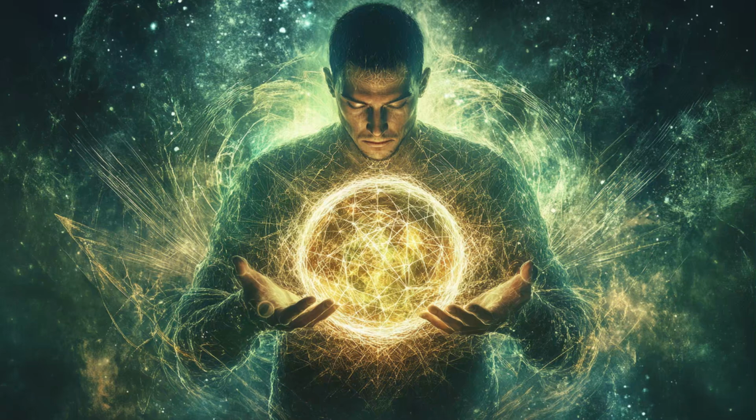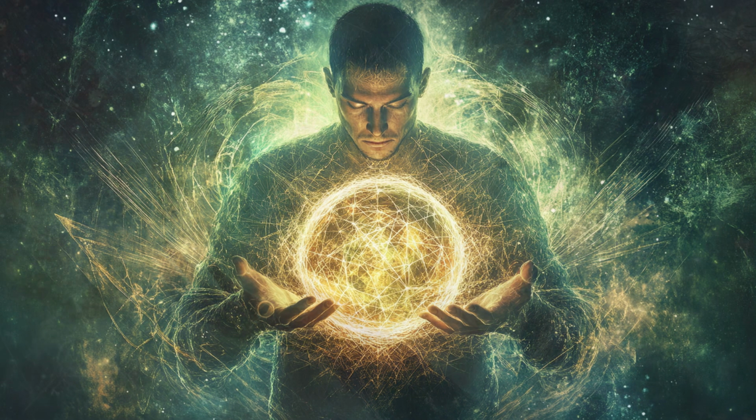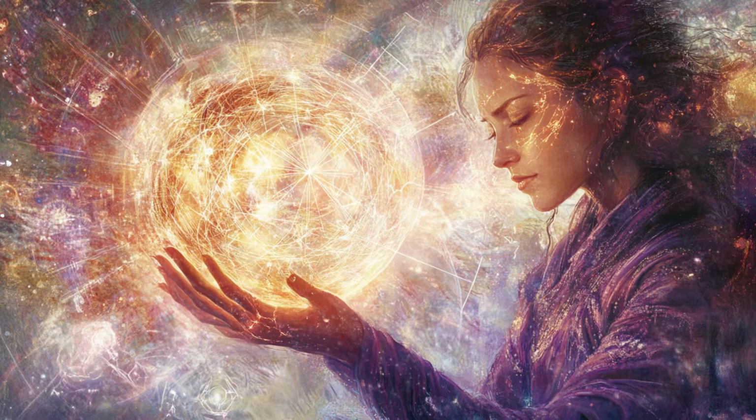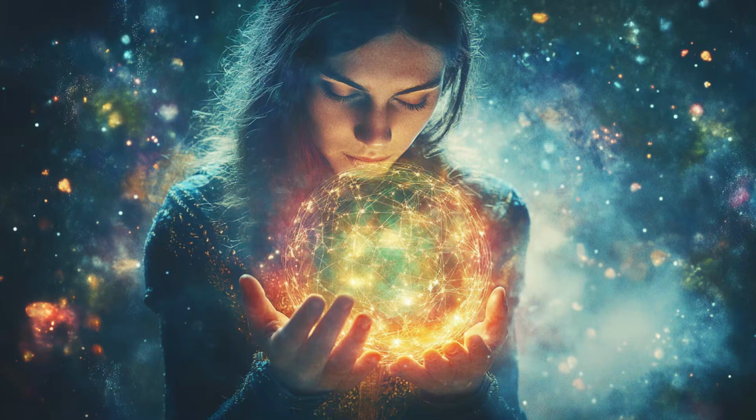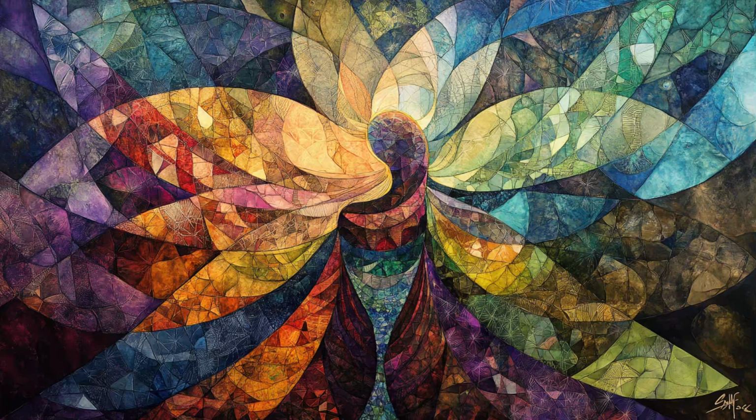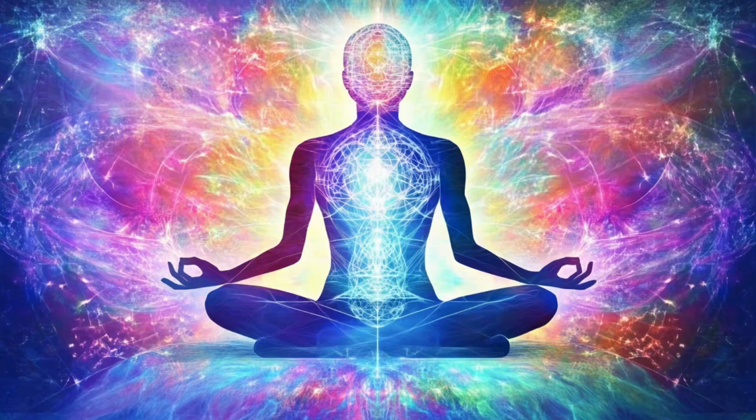First, find a quiet and comfortable spot where you won't be disturbed. Sit down, take a few deep breaths, and let yourself settle into the space. As you begin, focus on your breathing. Slow, deep, and steady. Let your mind clear of any distractions as you start to feel more relaxed and centered.